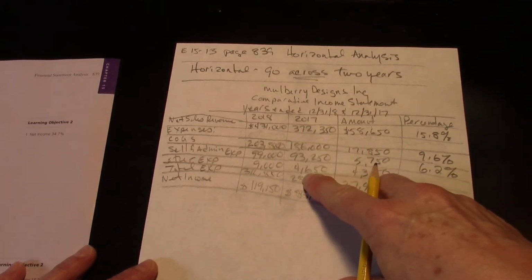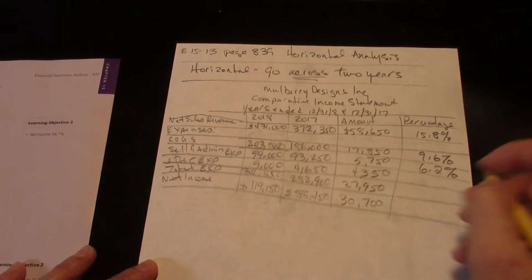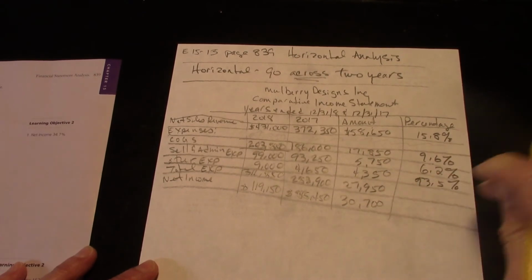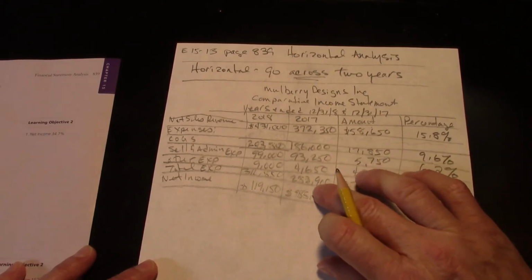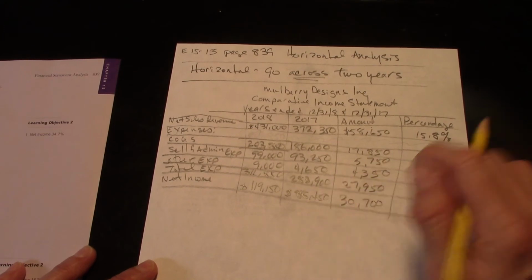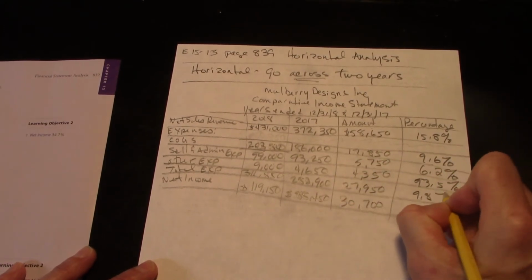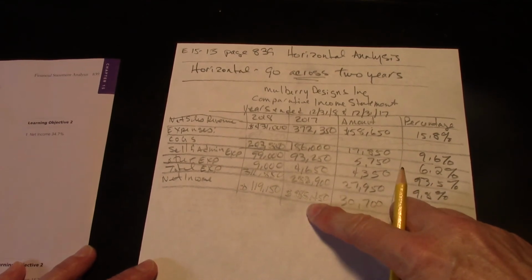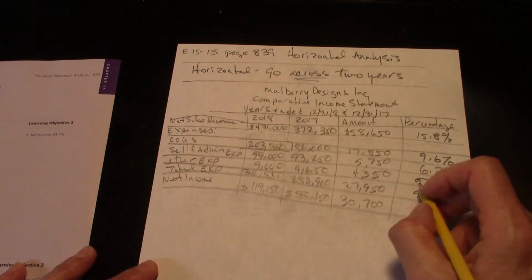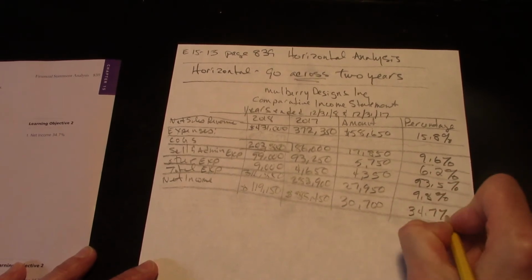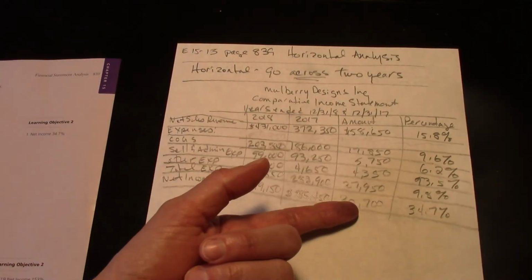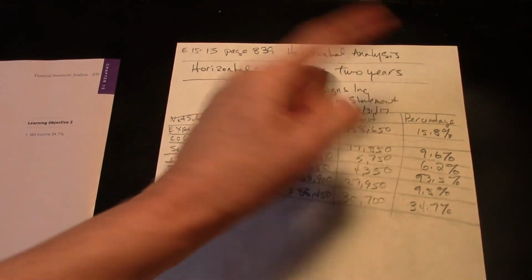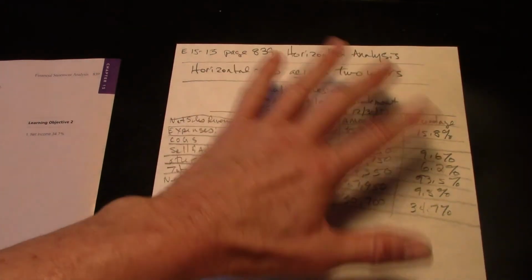4,350 divided by 4,650 is 93.5%. 27,950 divided by 283,900 is 9.8%. And 30,700 divided by 88,450 is 34.7%. All right, and again, if these had been negative, then the percentage would have been a decrease, like negative 15. So that's fine.